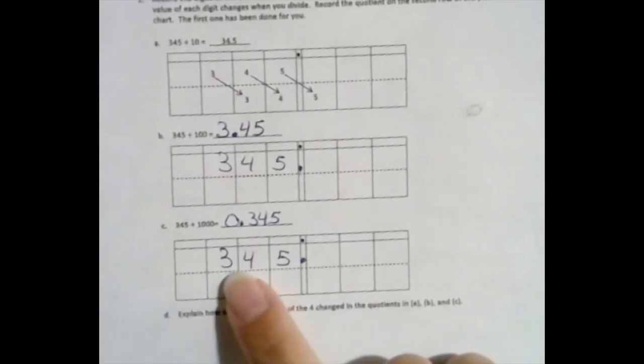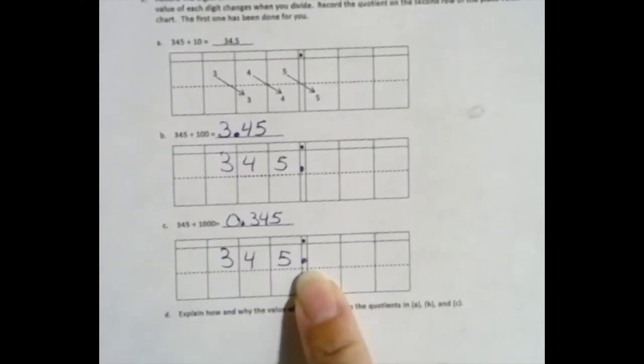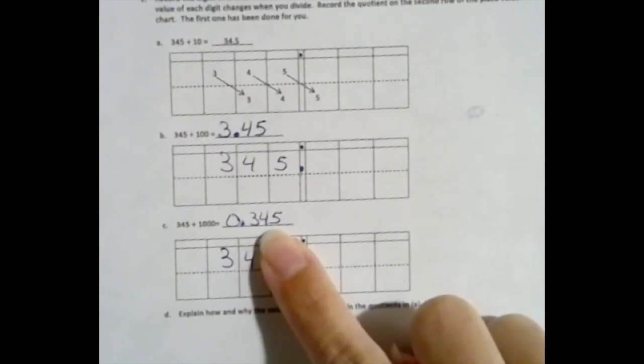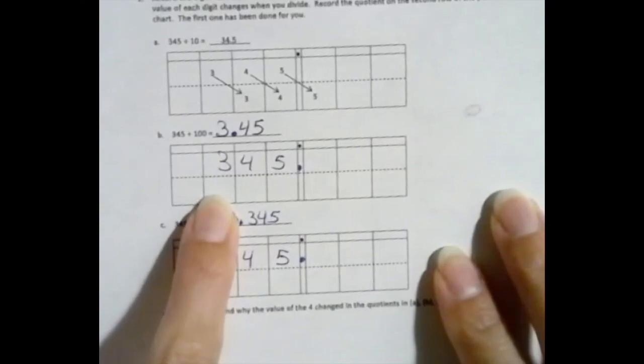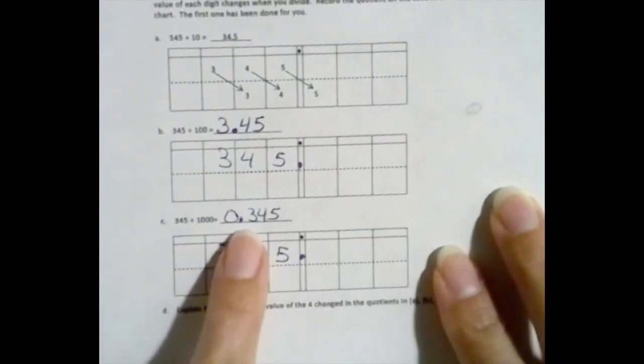Same thing here, 345, decimal goes at the end. We're dividing by 1,000. So we moved all our digits to the right 3 times to get 345 thousandths. If you left this 0 off and you just put decimal 345, that is also an acceptable answer. You can put the 0, you don't have to, but your decimal should be in front of that 3.